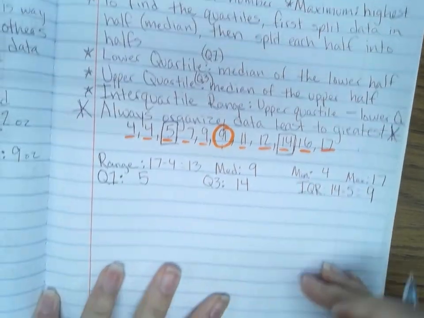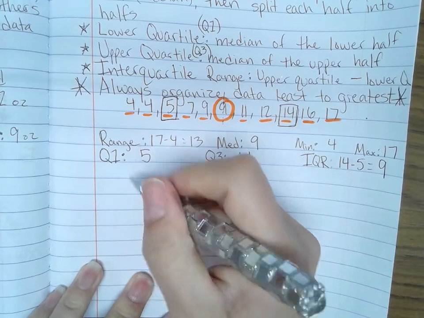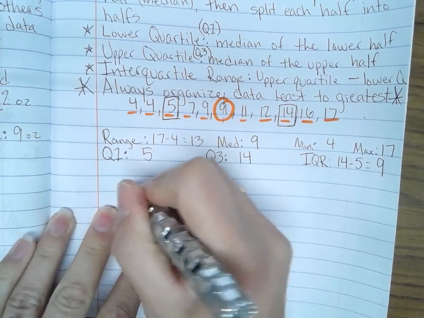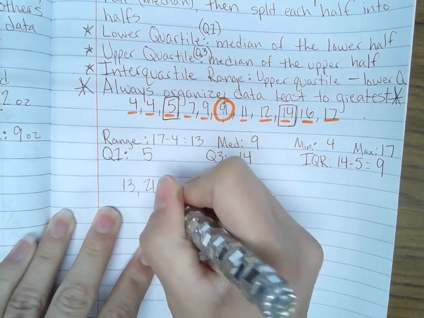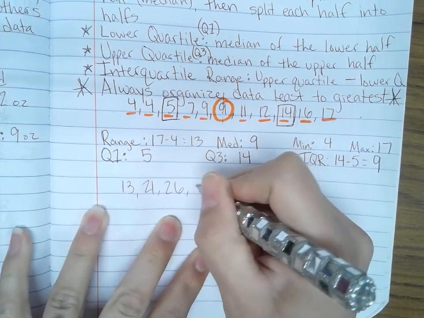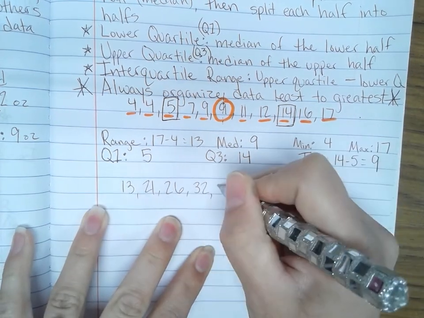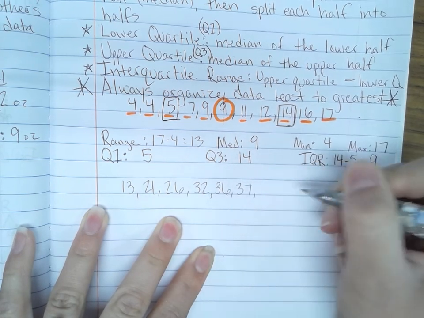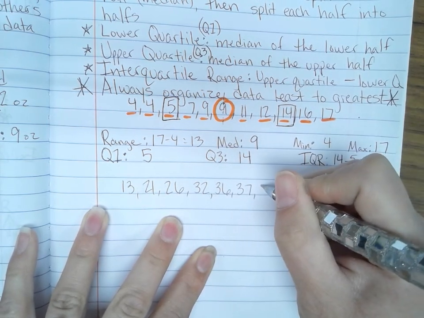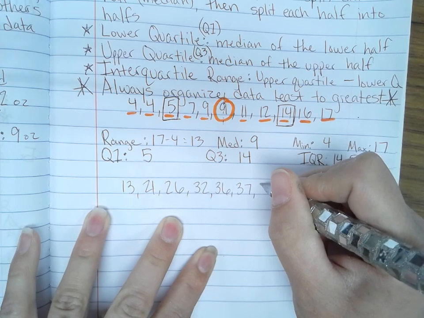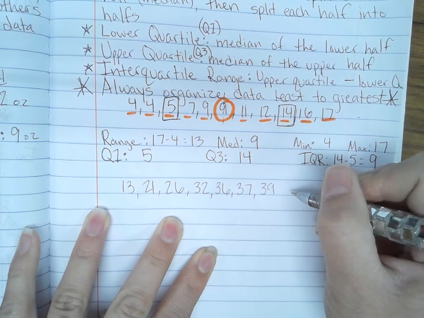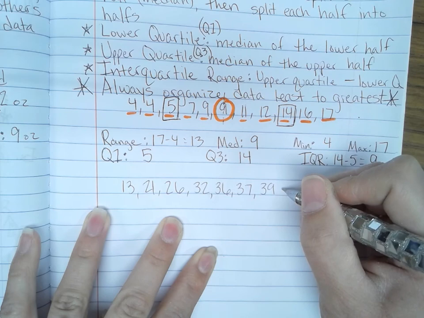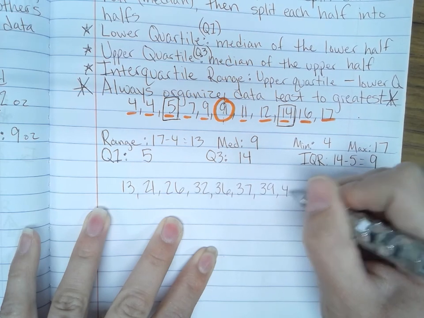Okay, let's try another data set. Skip a line. Let's say we have 13, 21, 26, 32, 36, 37, 37, 39, and let's do one more, 40.